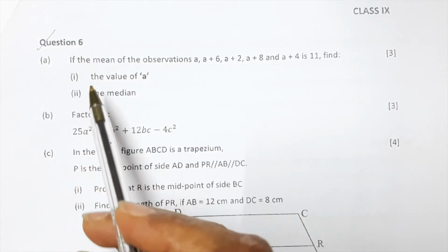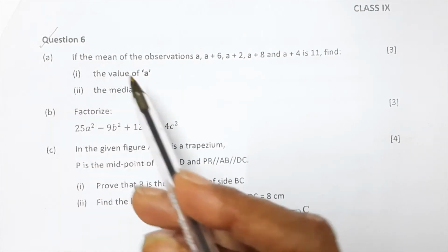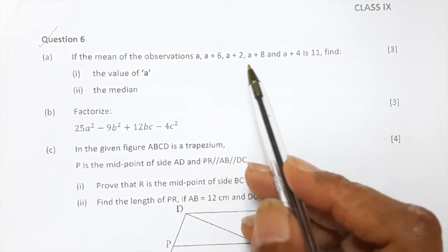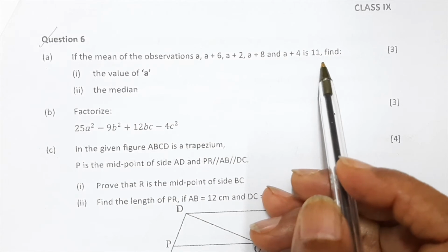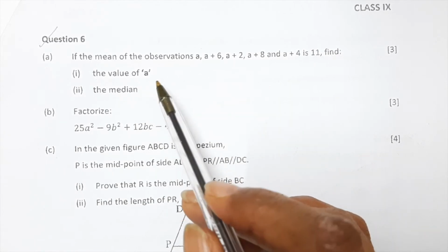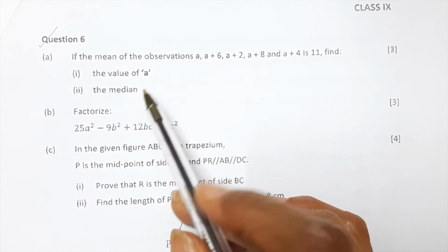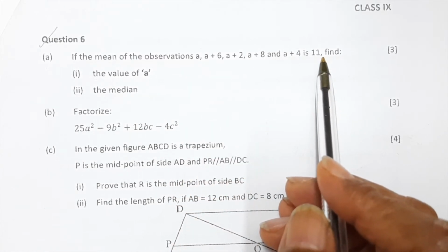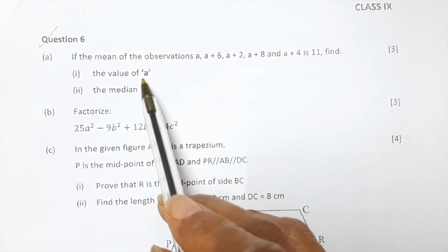Now we come to question number 6. A. If the mean of the observations A plus 6, A plus 2, A plus 8 and A plus 4 is 11, find the value of A and the median. So first of all, we will write all these observations. We'll write what is the mean, and then we'll proceed to find A.